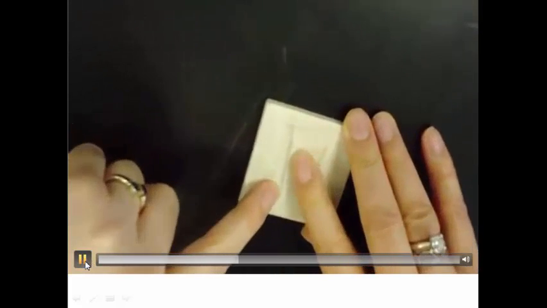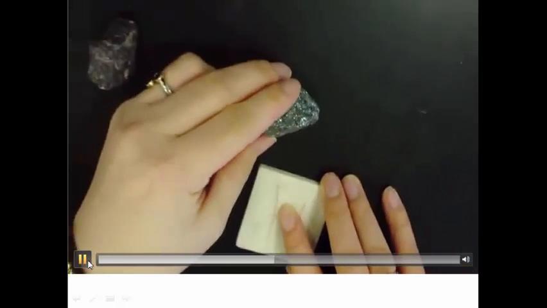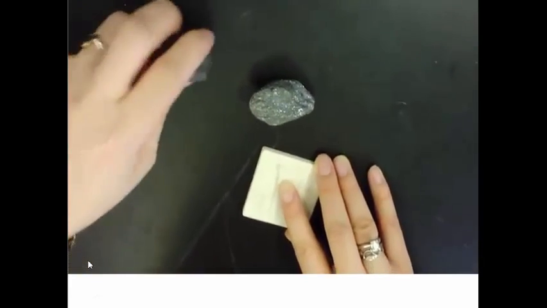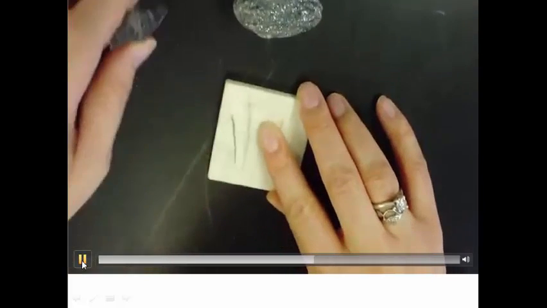I can see that it leaves a reddish brown mark all the way across. Yes, this reddish brown mark is a powder that we mean. So the streak color for this gray mineral is reddish brown. Here's another gray mineral. Let's see if I leave a streak with this mineral. Yes, perfect.